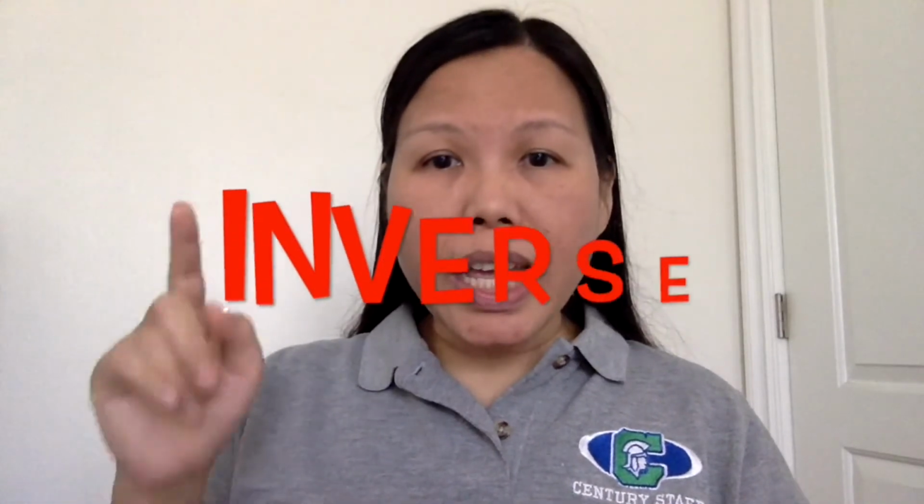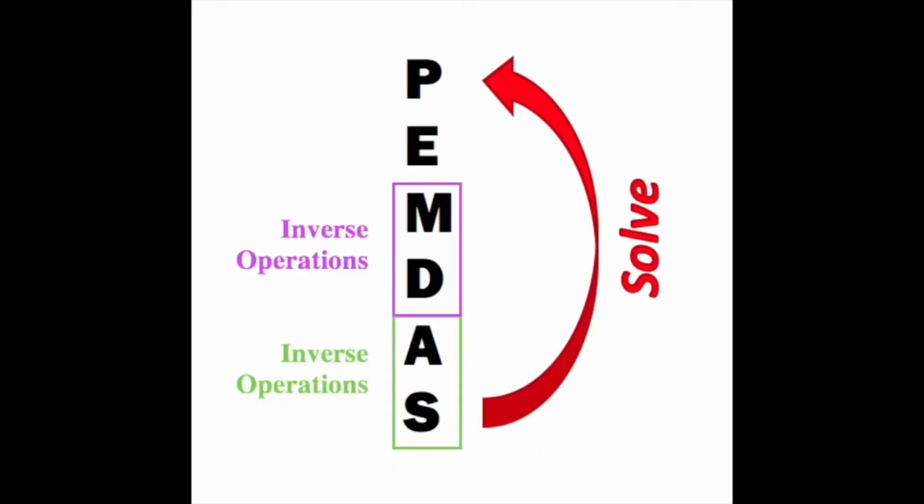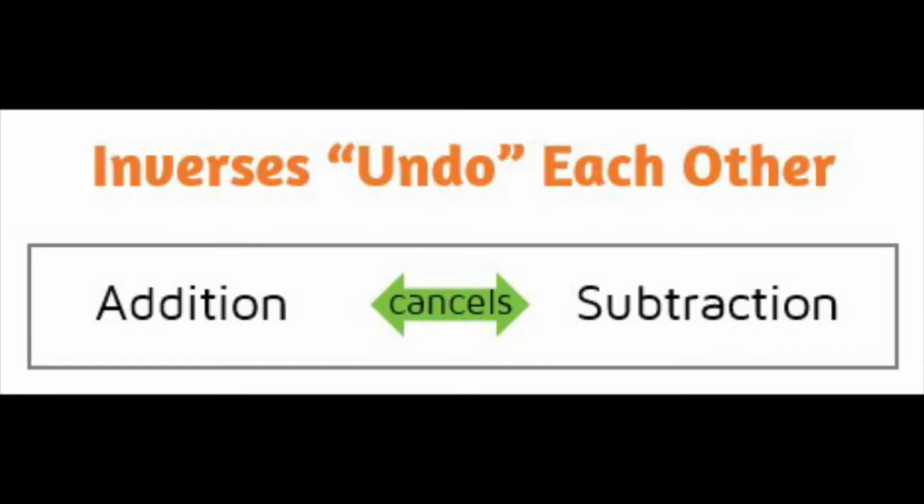The process that we use to solve the equation, you will hear quite a bit, is the inverse operation. Can everyone say inverse? Very good. Inverse operation means just that: we're doing the opposite. If we are adding, we do the opposite by subtracting. If it's subtracting, we do the opposite by adding.